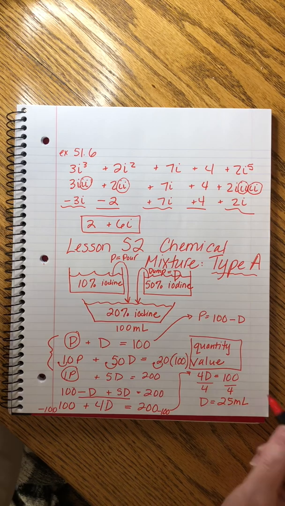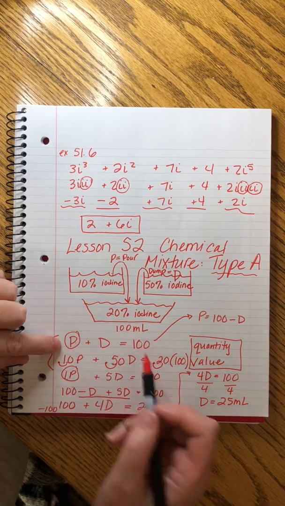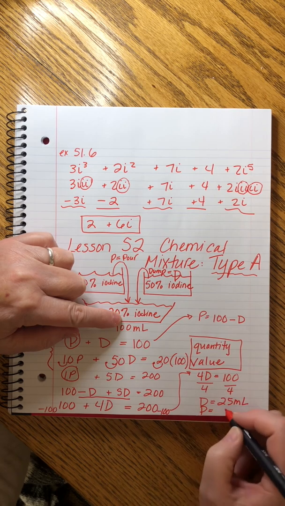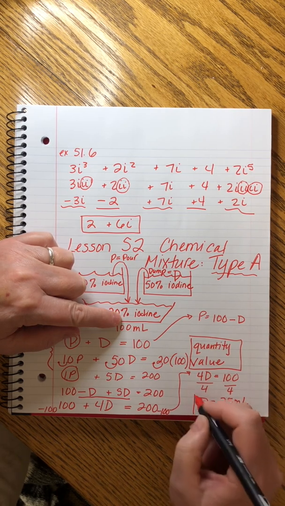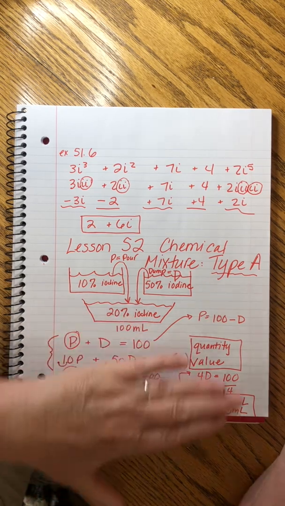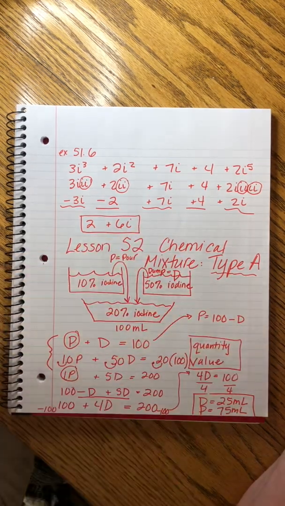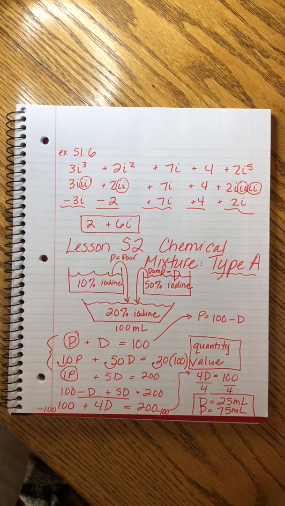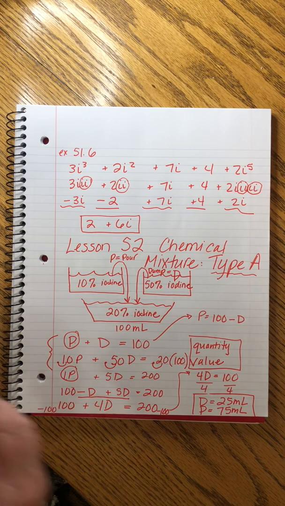Okay. And then the two have to add up to 100, right? Because it's 100 milliliters. So the amount that I pour in will be 75 milliliters. And that's the right answer. Okay? So I hope what you saw is that this part is very familiar, this solving of the system of equations. That's nothing new. What's interesting is this new part where we draw the picture and figure out how we are going to set up the equations and go from there.